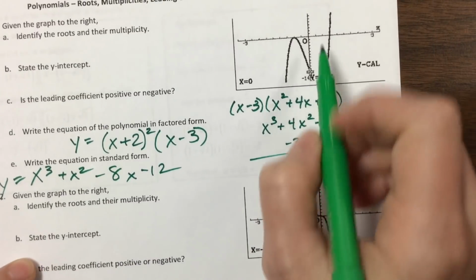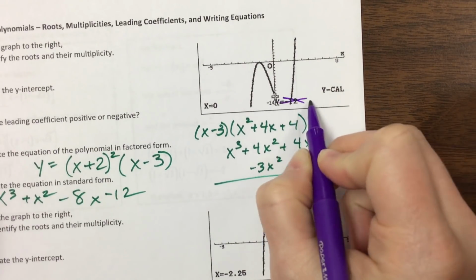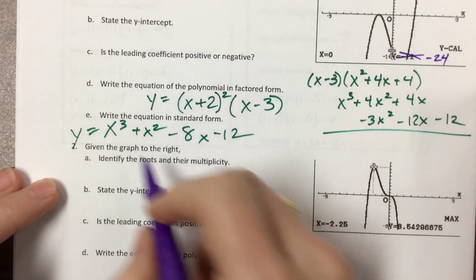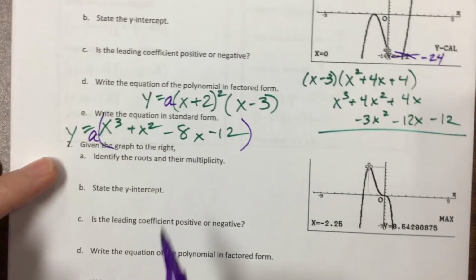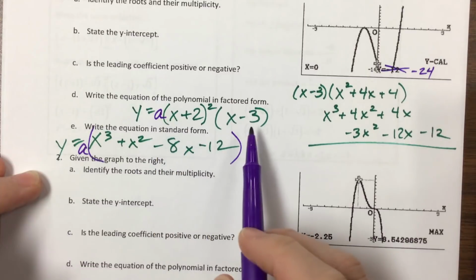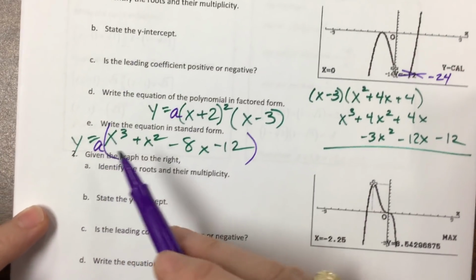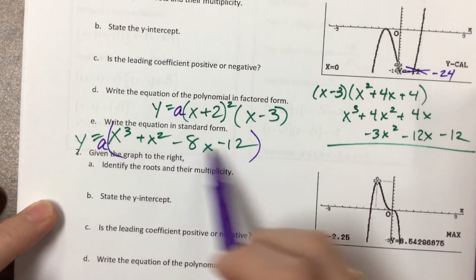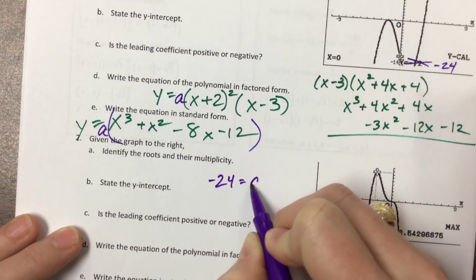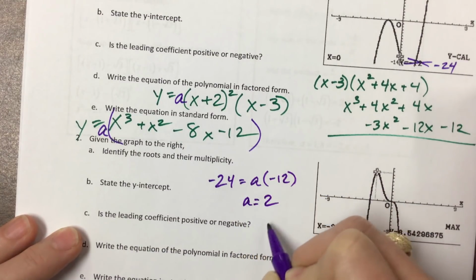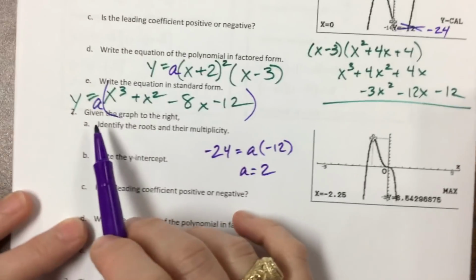Now what we might need to do, say instead this right here was actually negative 24. Then once I come up with this equation, I could put an a out in front of all of this. And then when I plug in 0 here, I need to get a y value of, in this case now, negative 24. Okay, so then this one's a lot easier, 0, 0, 0. Then this becomes negative 24 is equal to a times negative 12, therefore giving us a is equal to 2. So you might need to look at these y-intercepts to see, is there a constant that multiplies through the whole thing?